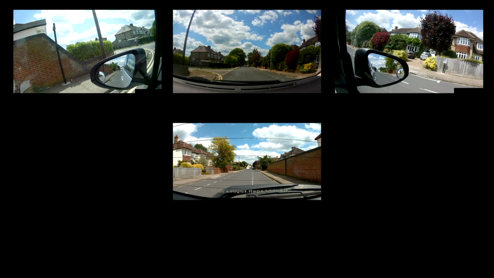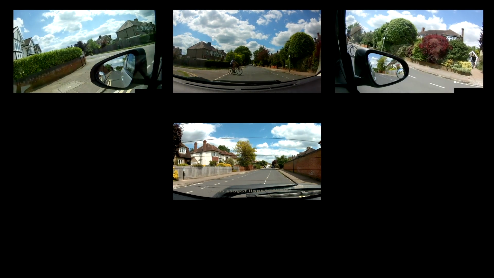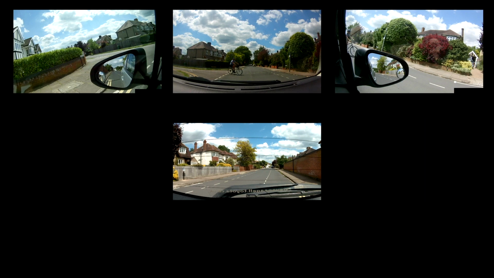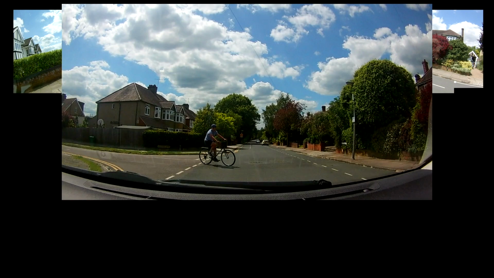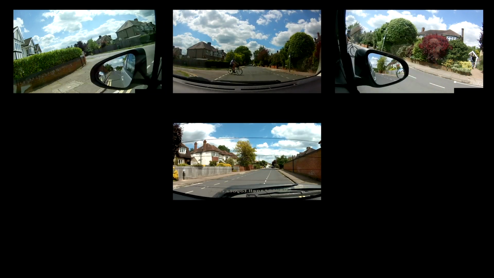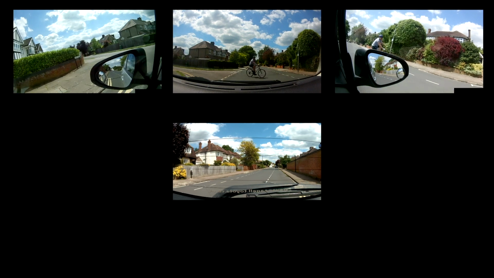He should stop. The rules of the road tell him to stop, but let's see what happens. The cyclist hasn't stopped. Brake firmly. The cyclist has ridden out in front of us and has now created a dangerous situation. He is also on our side of the road. Because of his actions, our opportunity to turn safely into the new road has gone. We must now wait until it's safe.